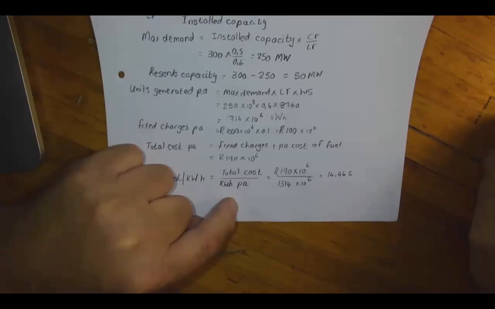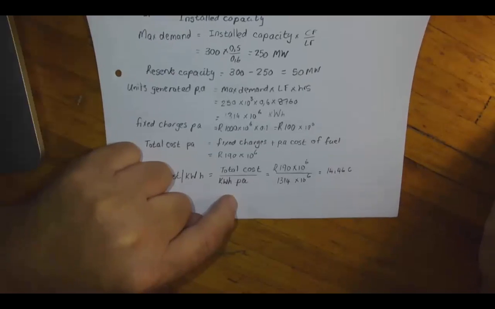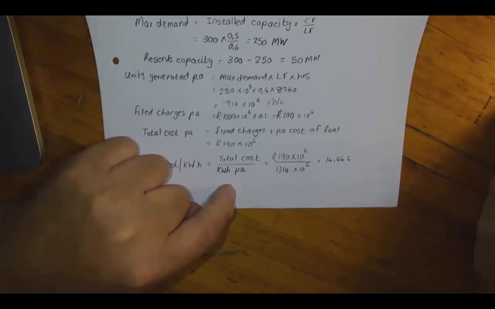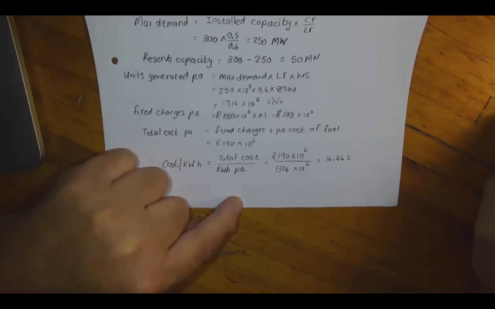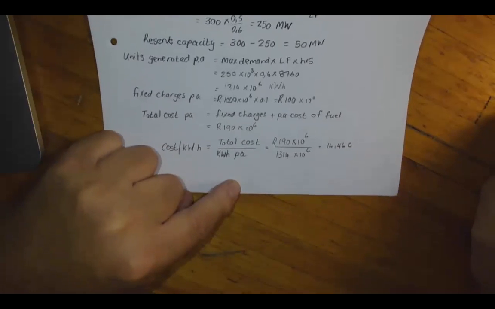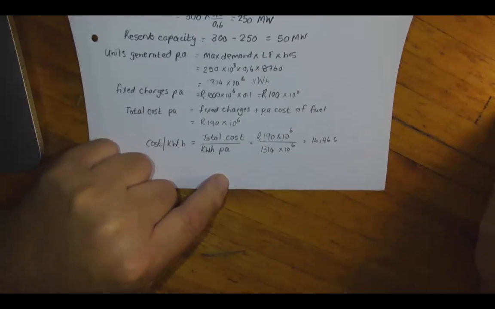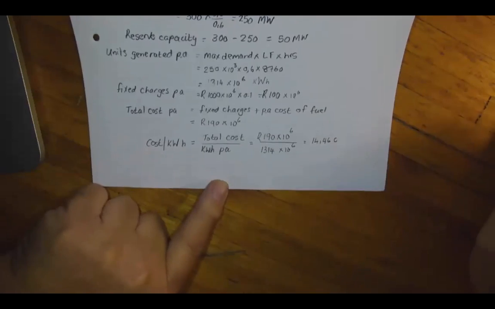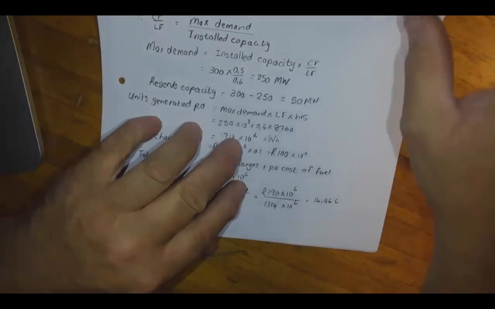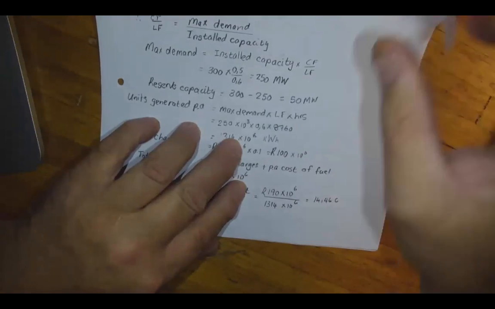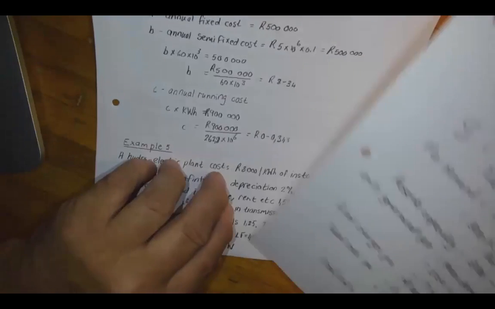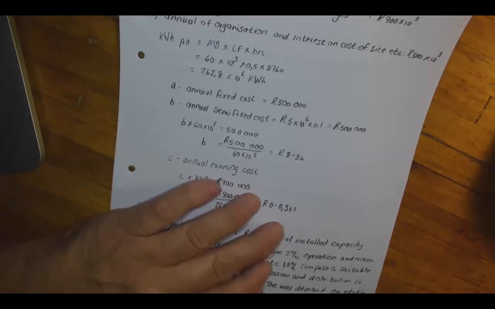So the total cost per annum is the fixed charges plus the per annum cost of the fuel. That gives us 190 million. So the cost per kilowatt hour is the total cost divided by the kilowatt hours per annum. So that's 190 times 10 to the power of 6 divided by 1,314. That gives us 14.86 cents per kilowatt hour. Then let's have a look at another example.